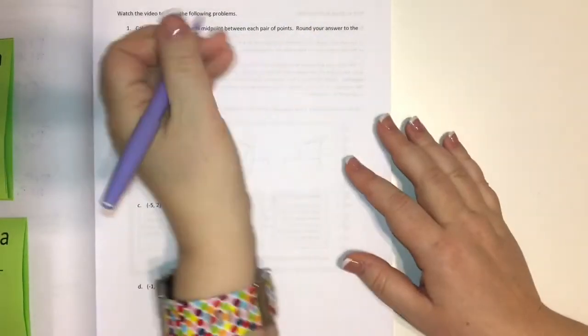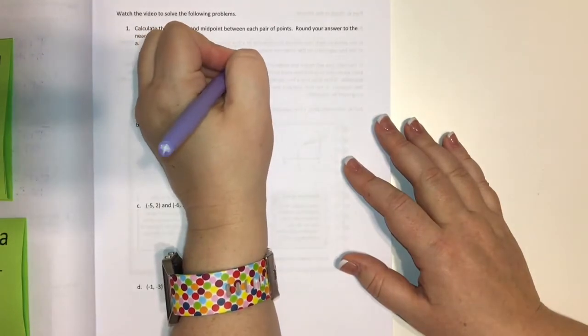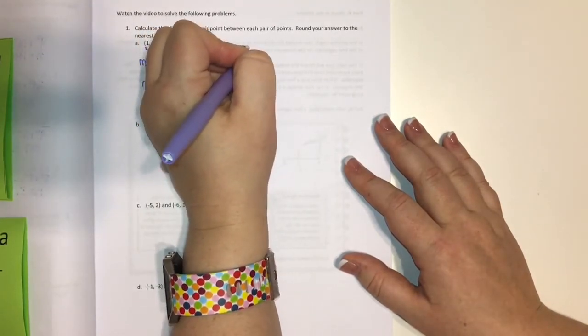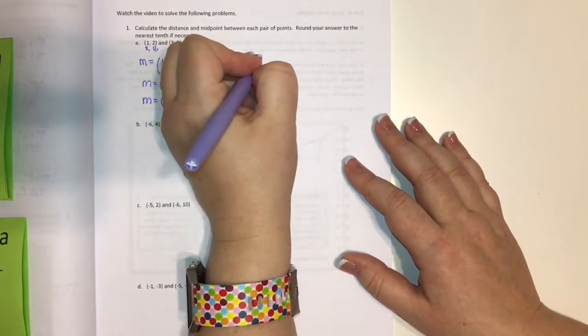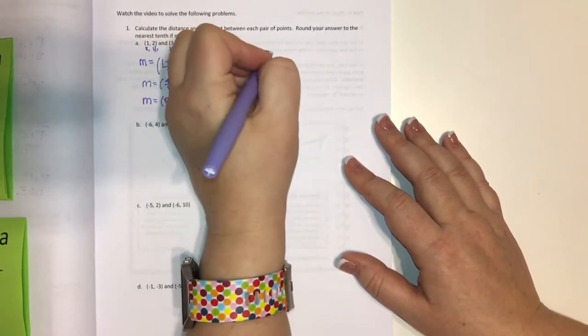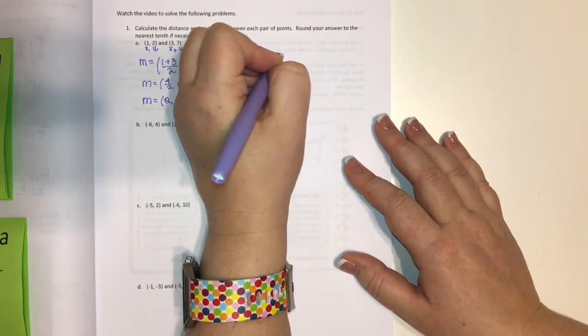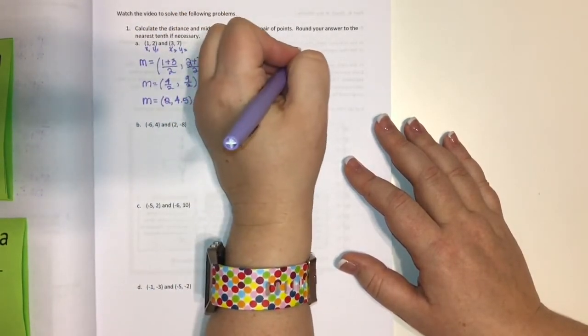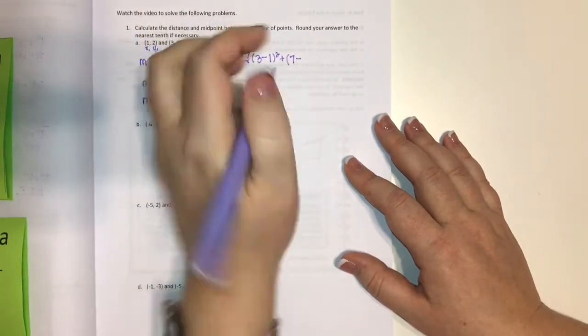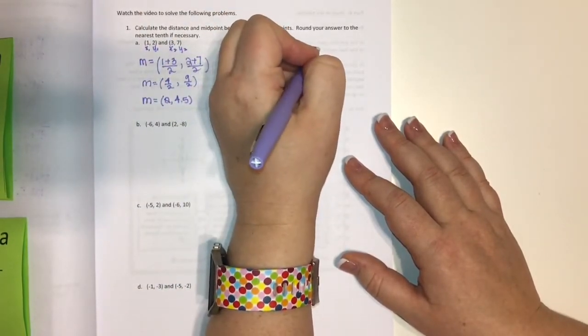Now we're going to do our distance formula. And we're going to do x2 minus x1 squared plus y2 minus y1 squared.